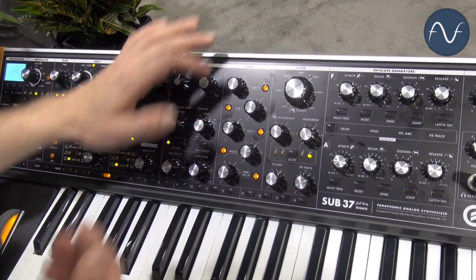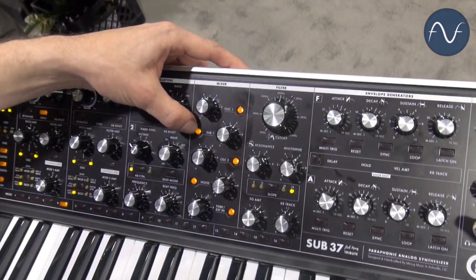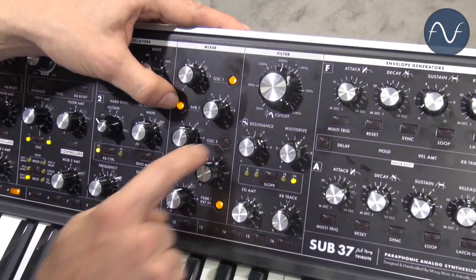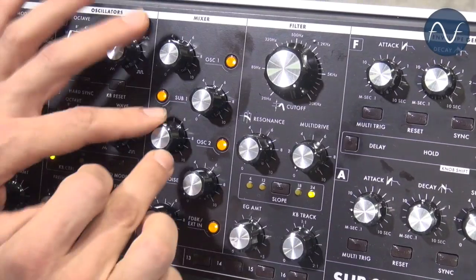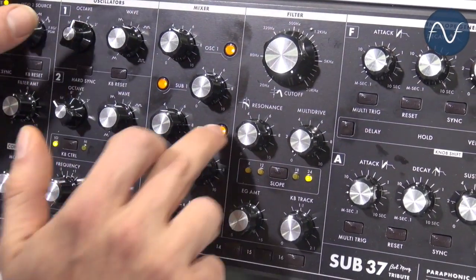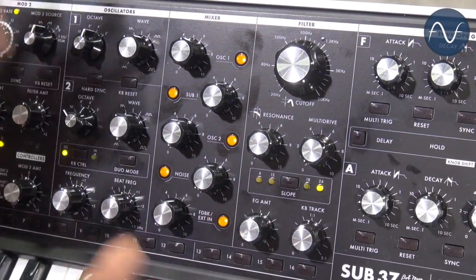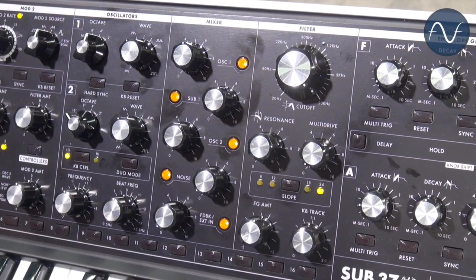In the mixer section, we have added on-off controls for each oscillator, each sound source, similar to the Mini Moog Model D. This is great for performance because you can dial in just a certain amount of a level of a sound source and then bring it in and out very rapidly in the mix as you're playing.